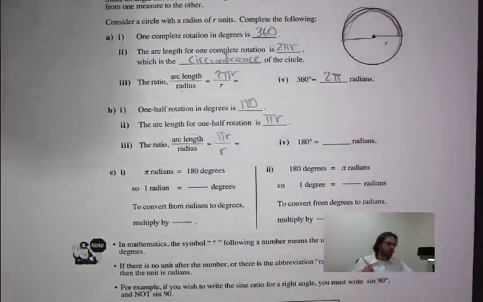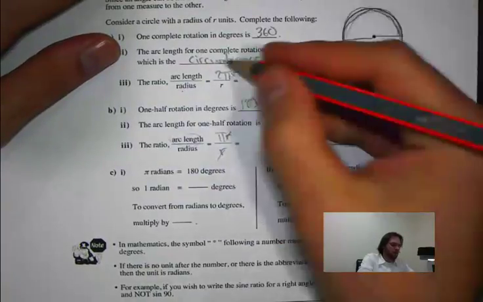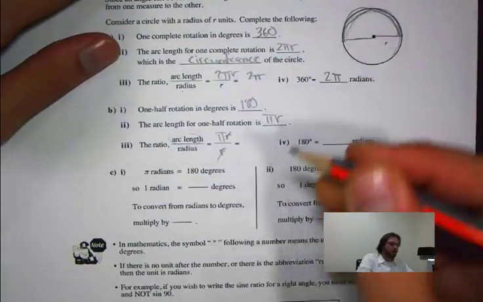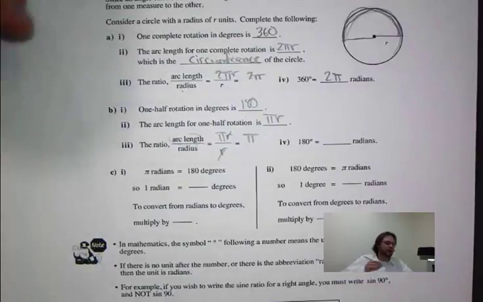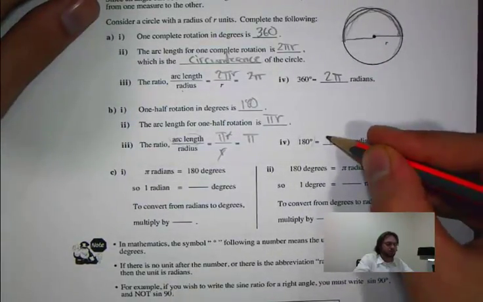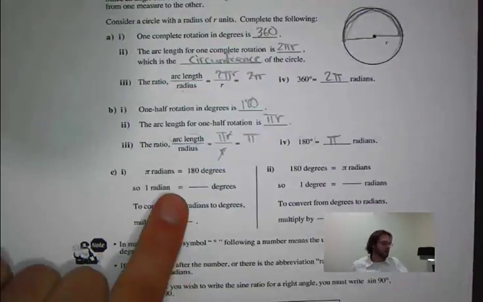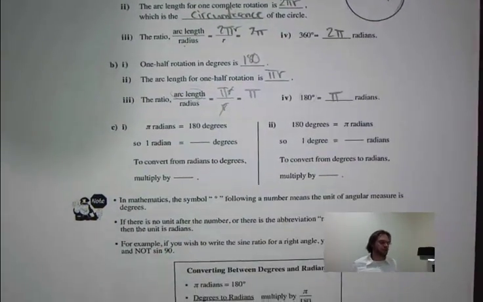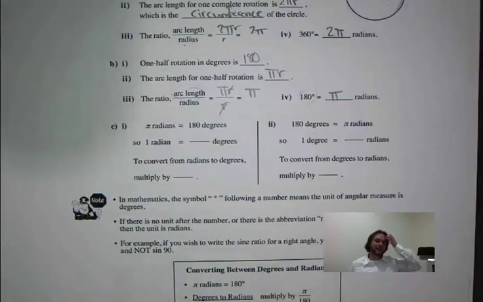So I've got my r there. My r's will end up canceling off. I forgot to finish that one, so we're just left with pi. So 180 degrees is equal to pi radians. Now, let's take a look at this.